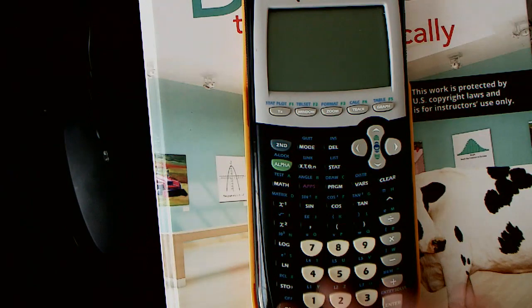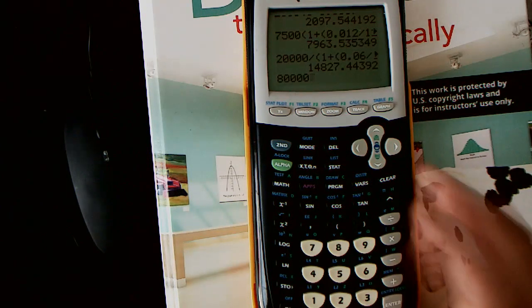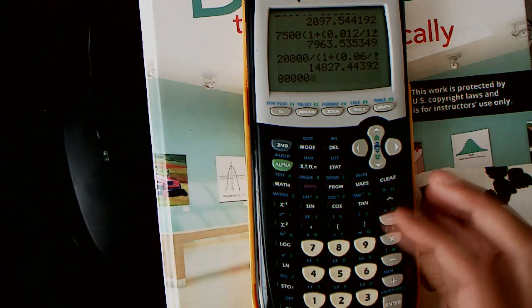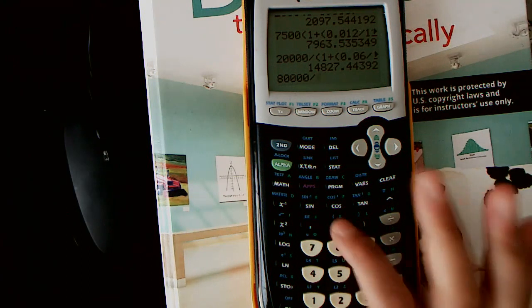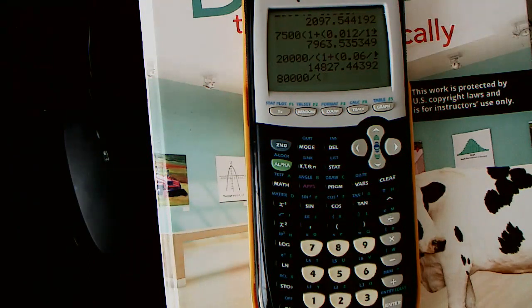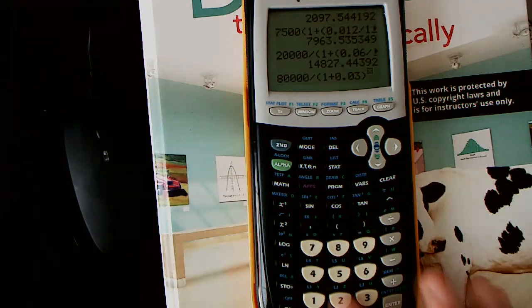Okay. So we have 80 grand. Let me double check the data. And then divided by. If you want to separately calculate the semi-annual interest, totally fine. Then you do not need to use many sets of parentheses. That might make your job easier as well. So 1 plus 0.03 semi-annual interest rate, right? Close the parentheses, raised to the power of 26.